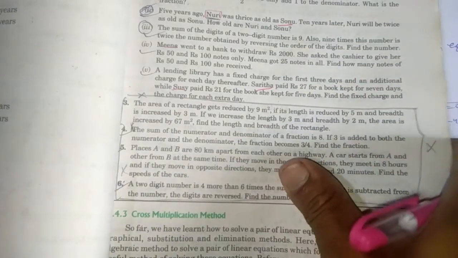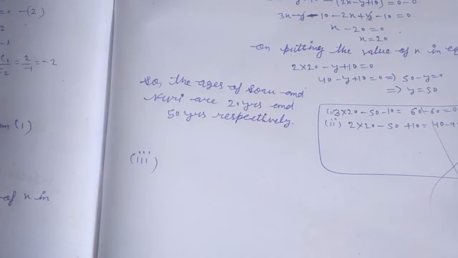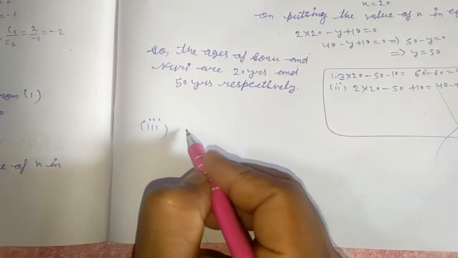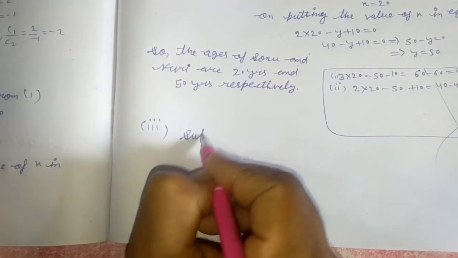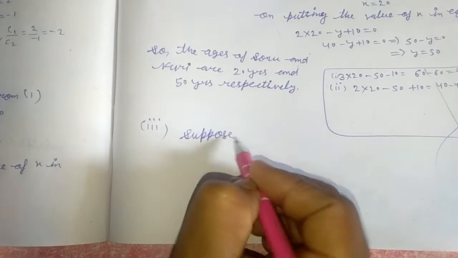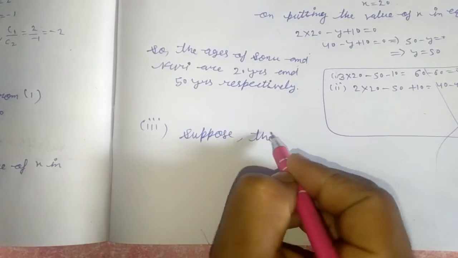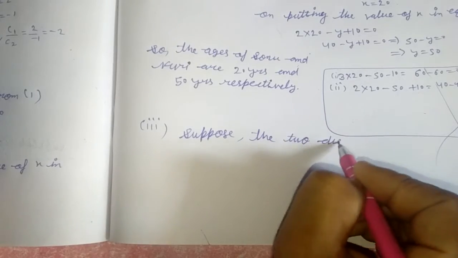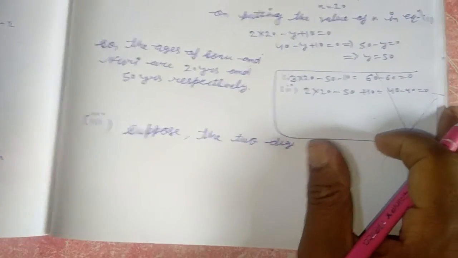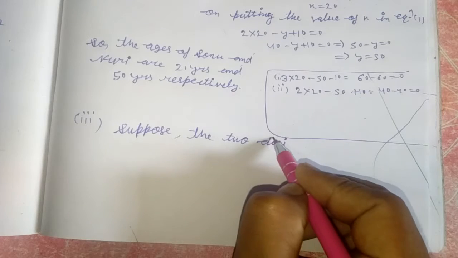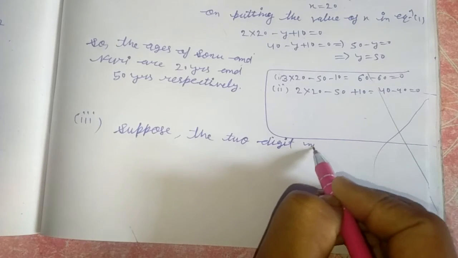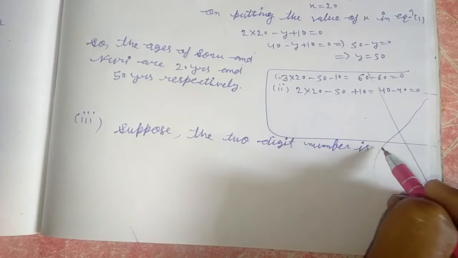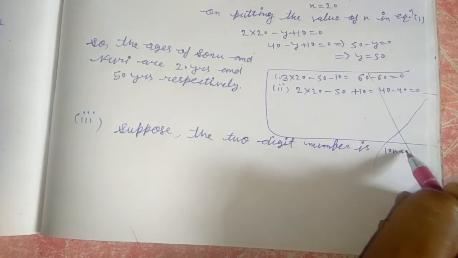Find the number. Okay, we have to find the two-digit number. So we write, suppose the two-digit number is 10x plus y.